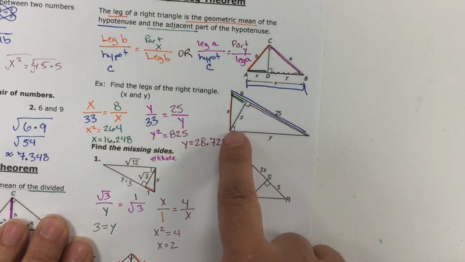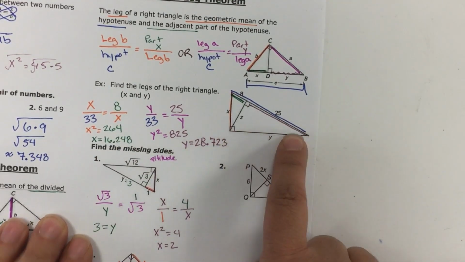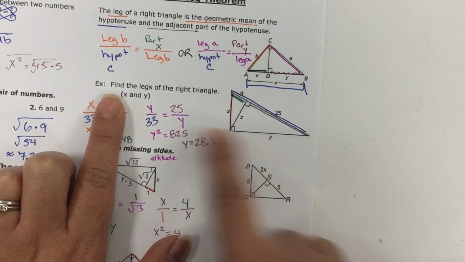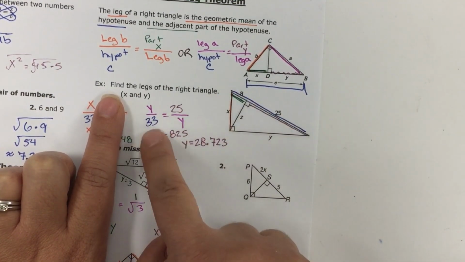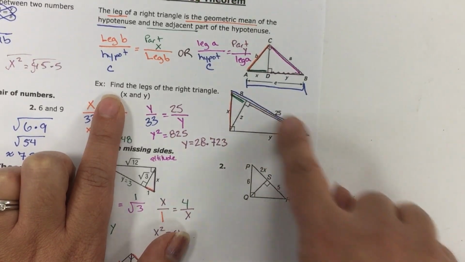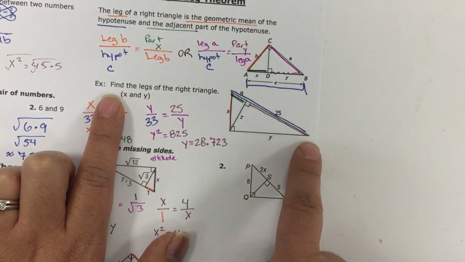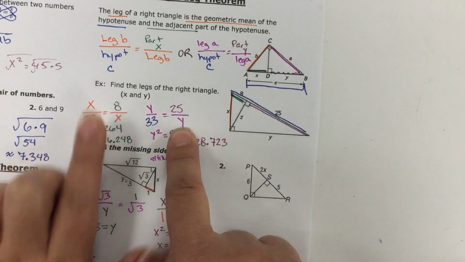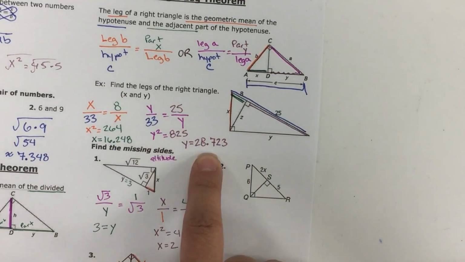If we're looking for the y, so this would be the other leg. So it's going to be this leg, y, over the whole hypotenuse, which is 33, is equal to the leg that's adjacent, so 25, over the leg that we're looking for. Okay.